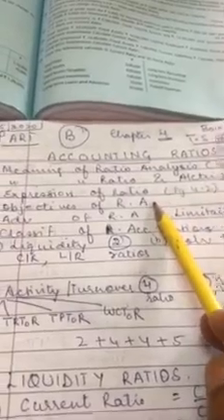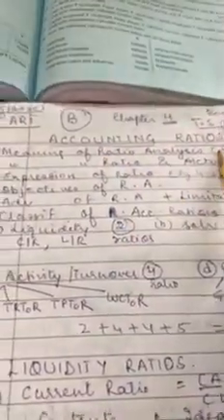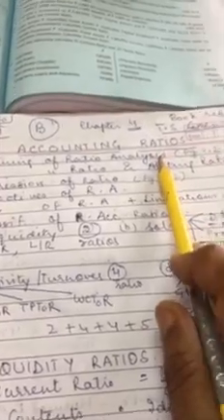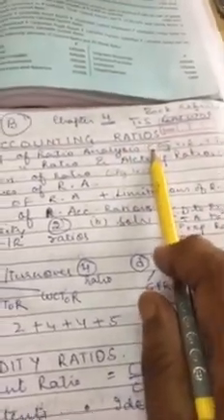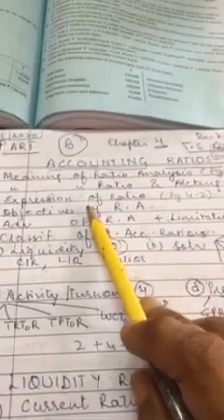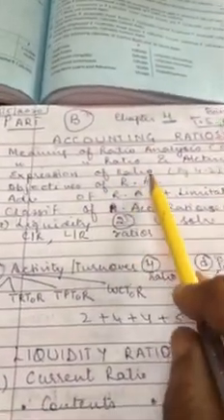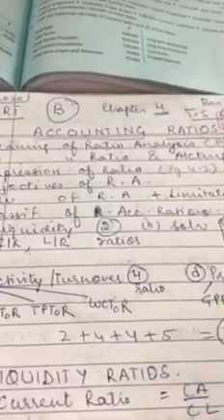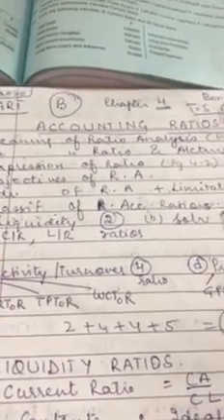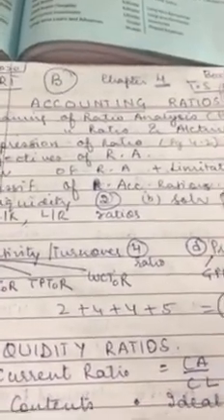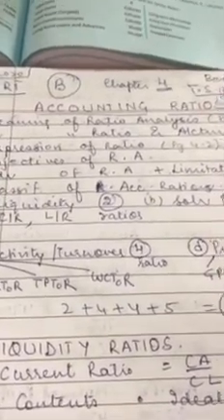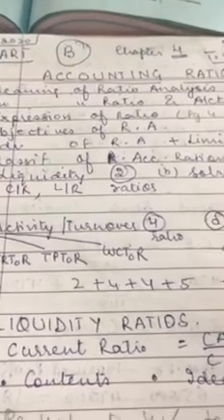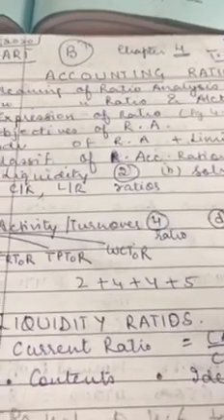In continuation with our chapter 4, accounting ratios, where we all know about the meaning of ratios, its analysis, correct, and how can we express ratios, correct. So we all know that ratio is an arithmetical expression, and when this arithmetical expression is using accounting information, then it is known as ratio analysis.